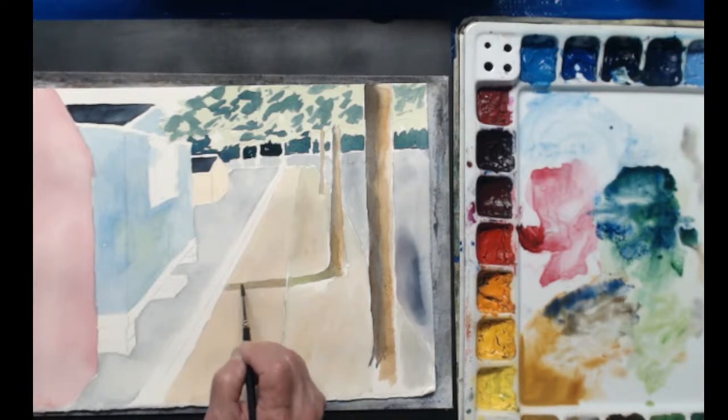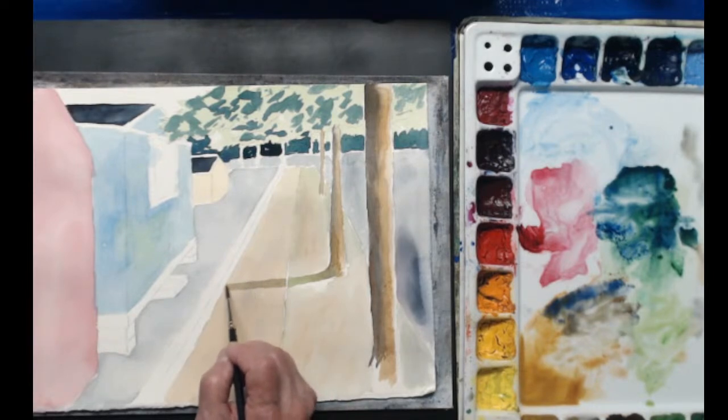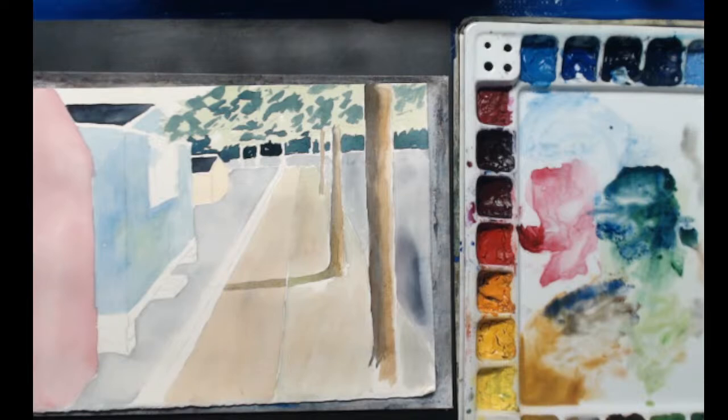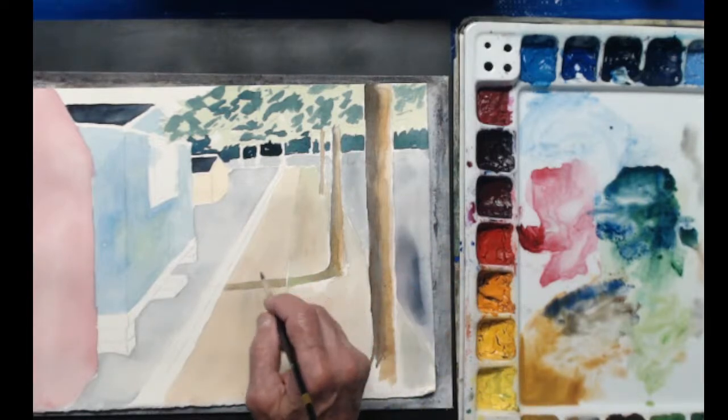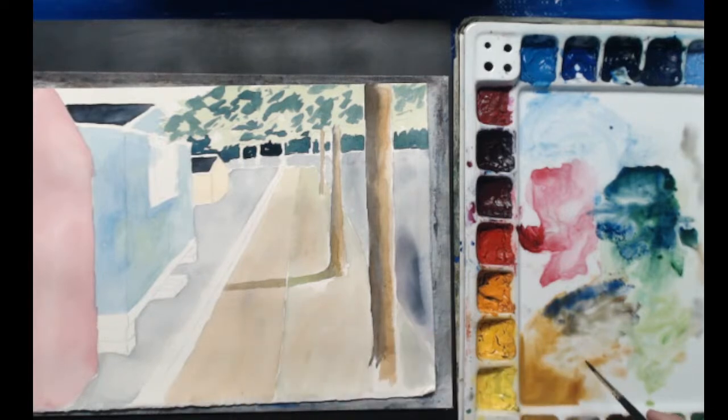It's going to have a darker brown, but it's going to follow the shape across that surface. So it's a cast shadow on that particular surface, which is a more brownish color.